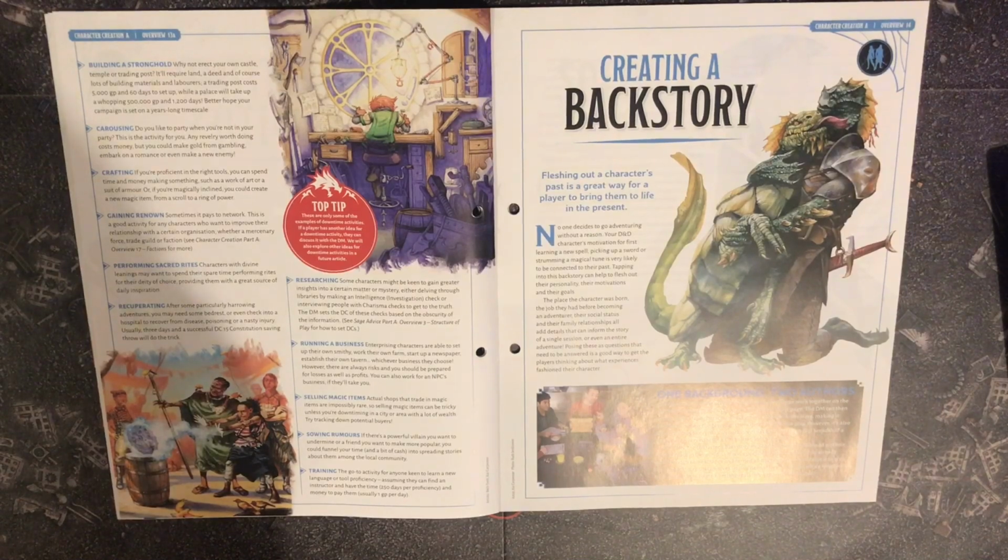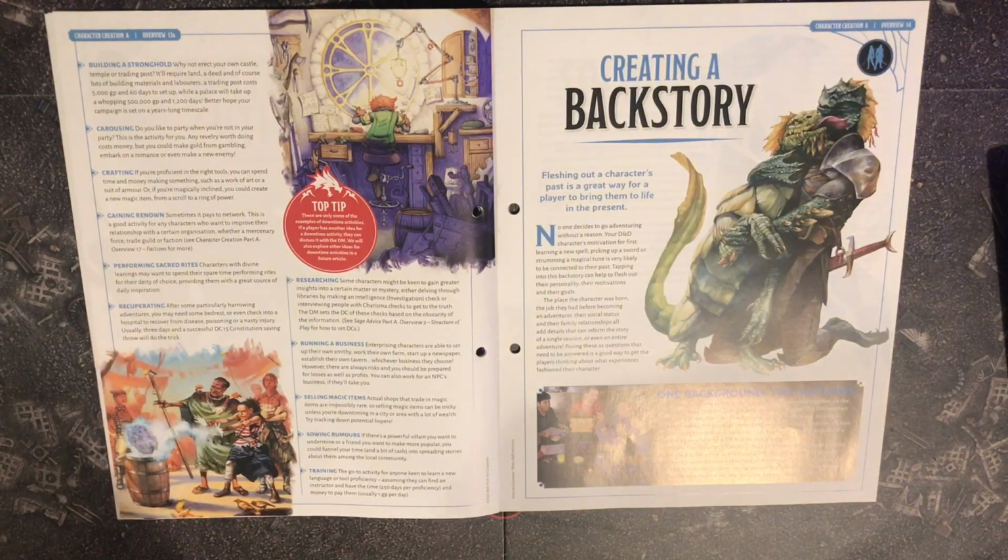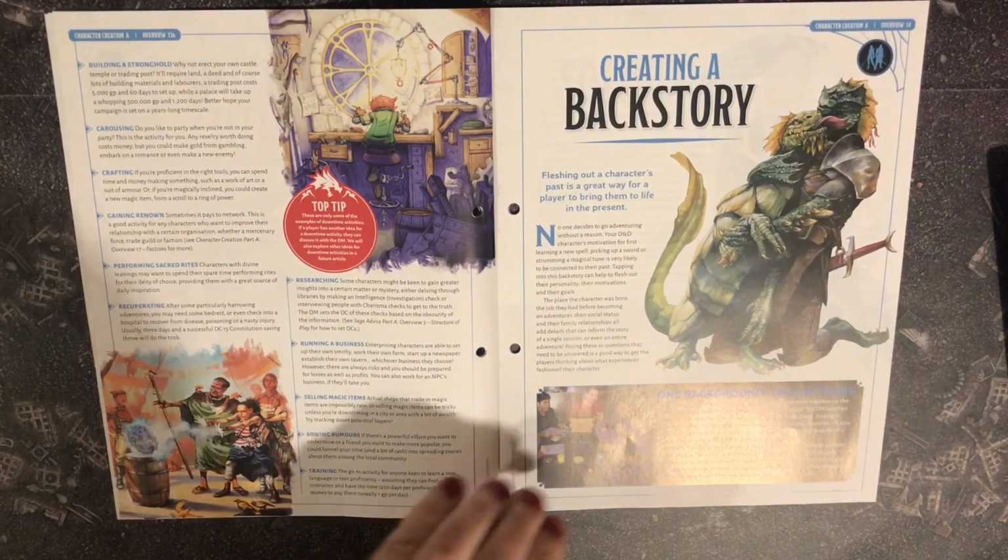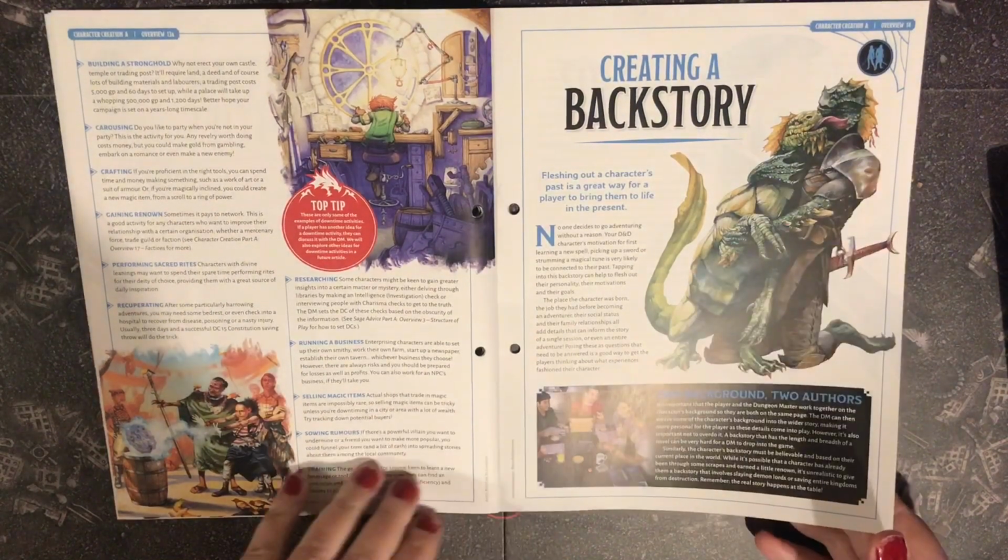The place the character was born, the job they had before becoming an adventurer, their social status, and their family relationships all add details that can inform the story of a single session or even an entire adventure.